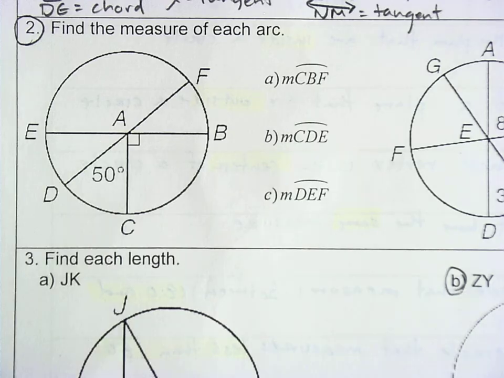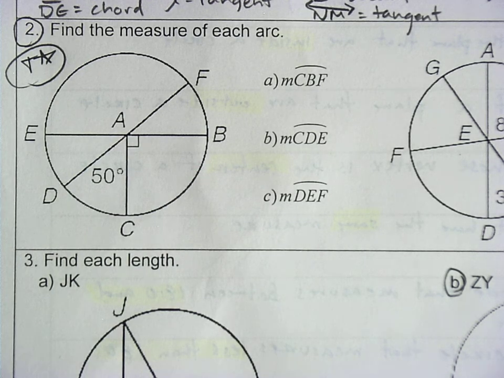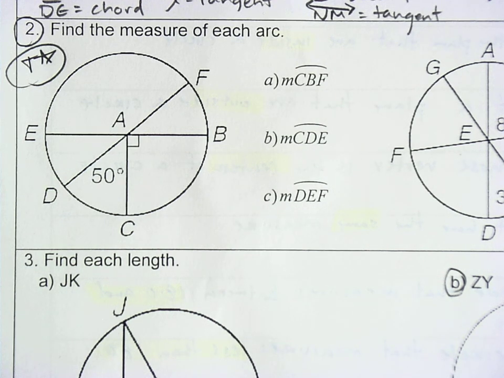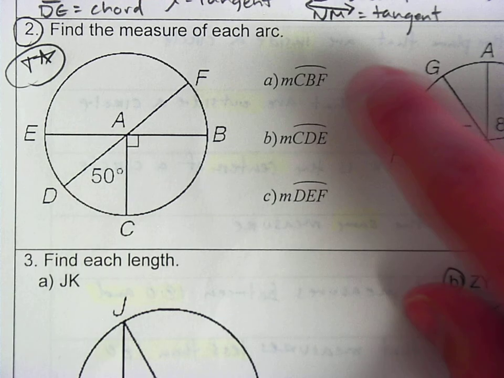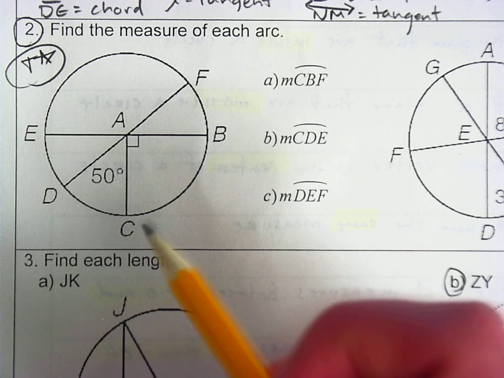All right, here's problem number 2, and there will be one just like this on the test, by the way. In fact, this first circle looks a lot like the problem that will be on the test, just as a general heads up. Well, they want us to find the arcs indicated over here, and they give us some arcs.